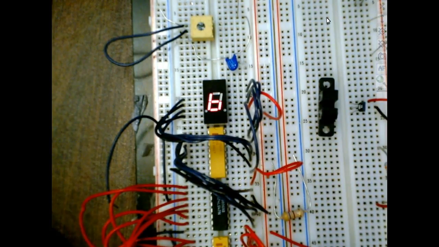Here's switch 6, 7, and 8. 7. Here's switch 5. 8. Here's switch 5 and 8. 9. Here's switch 5 and 7.